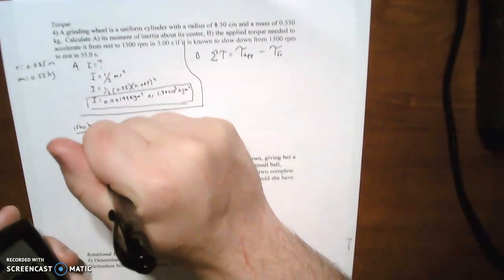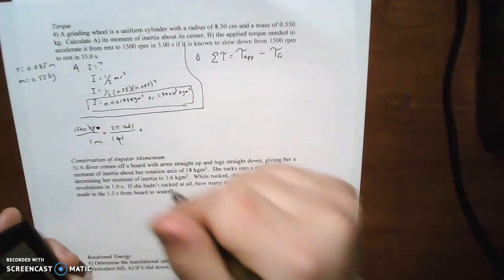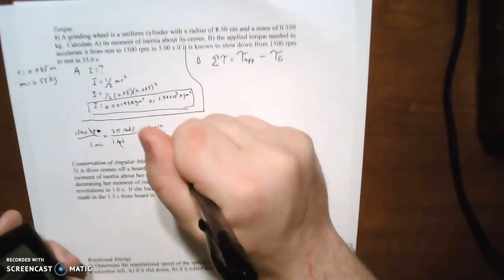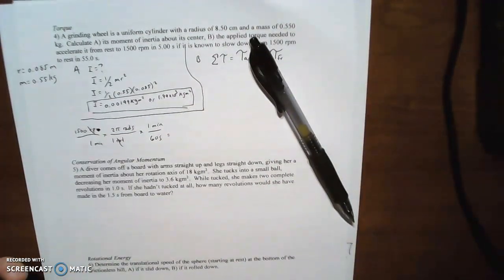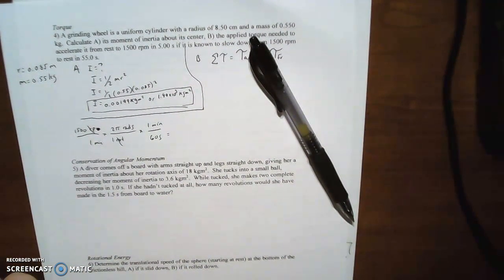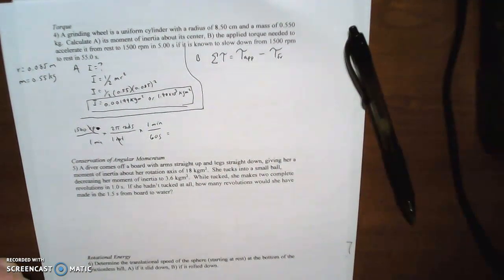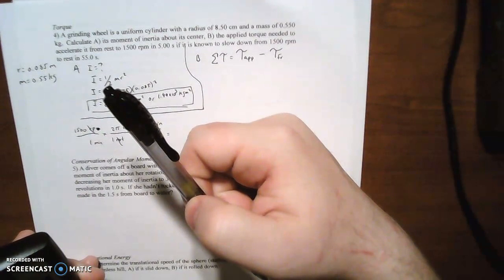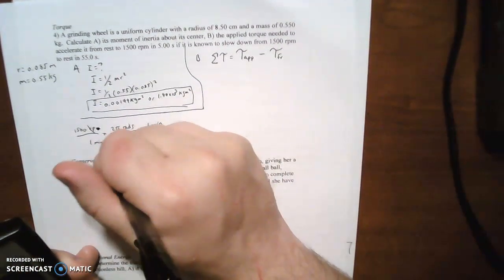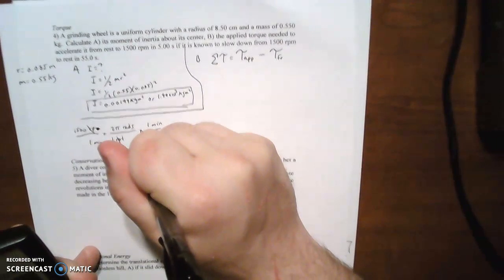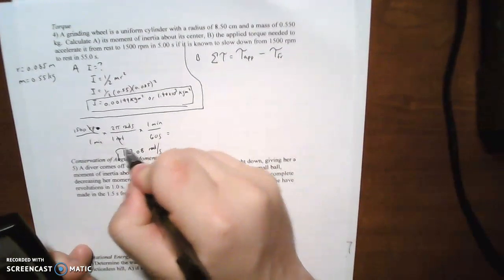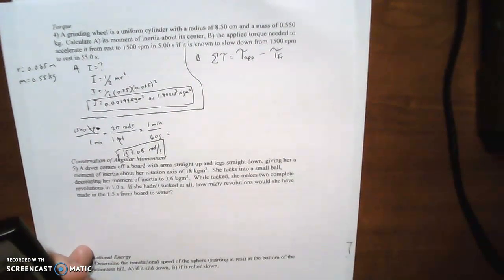Technically, the minutes is sitting down here, so the minutes will need to cancel. We have 1 minute on top, 60 seconds on the bottom. So that should give us the amount of radians per second that this thing needs to travel to get up to speed. So I'm going to multiply by 2 pi and divide by 60. And we figure out that it should be 157.08 radians per second. So that number will be important for us.